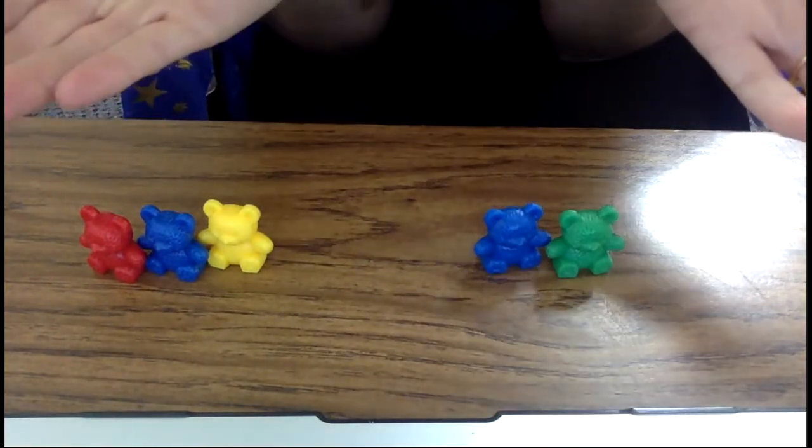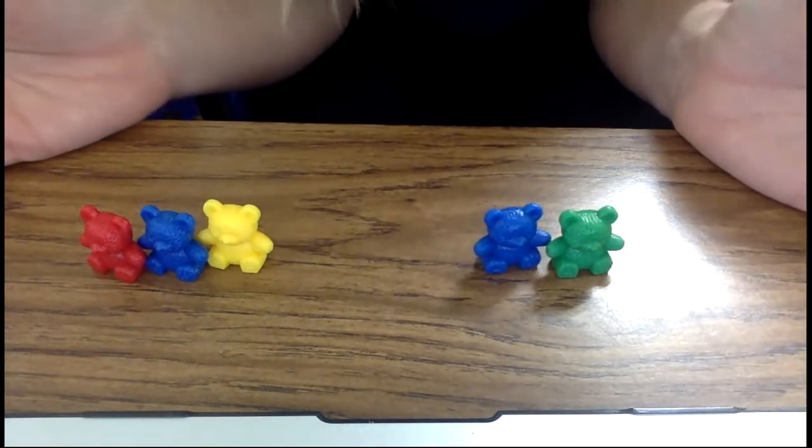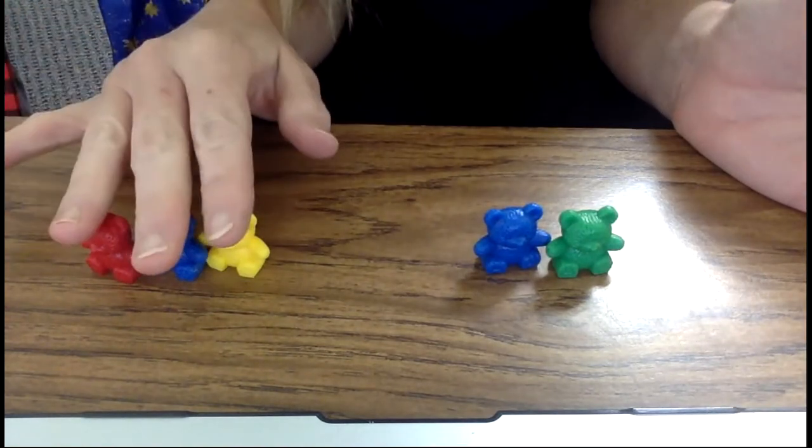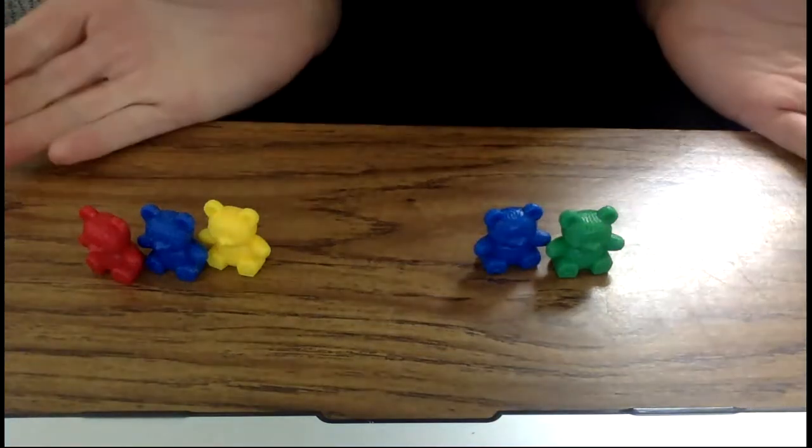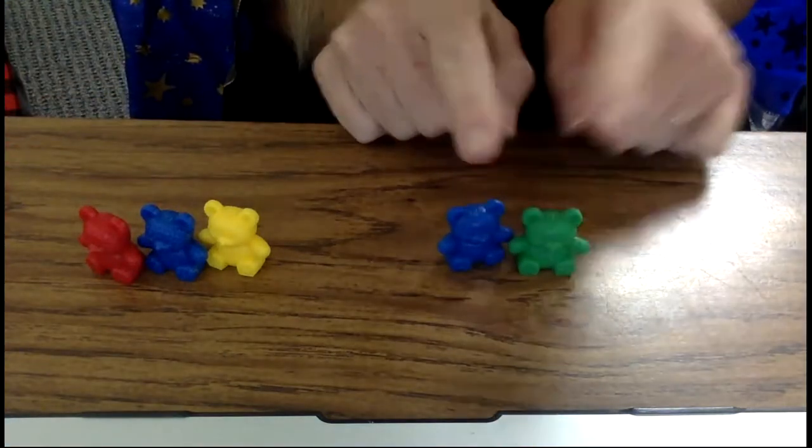Which group is more? Did you say 1, 2, 3? There's more. Well, guess what? Which one is less? Right. The group with 2 has less. So less is the smaller number. Ready? Are you ready? Less is smaller. Can you do that with me? Less is smaller. Greater is more. Less is smaller. Good job.